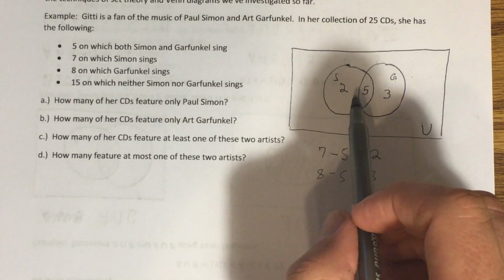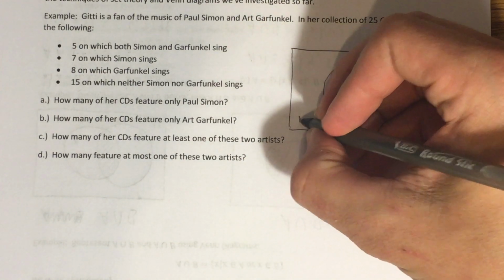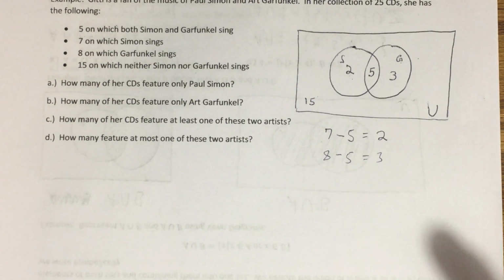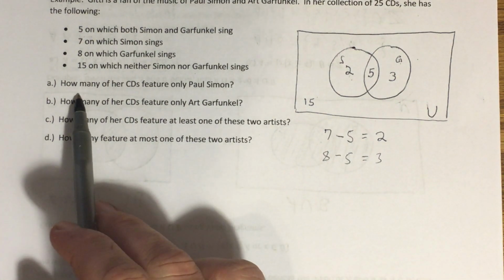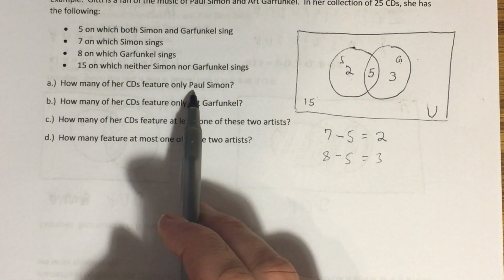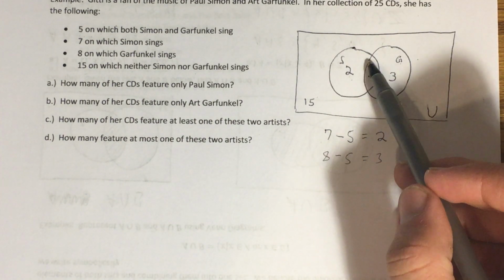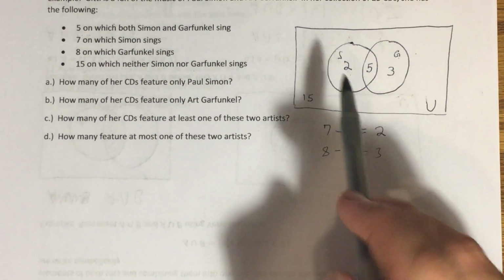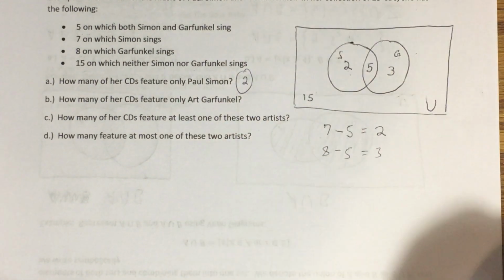Well, that means that if neither singer is present on the album, that would put the 15 outside of both circles, out in this region. Okay? Now that we've numbered everything off, I have the ability to answer the questions. How many of her CDs feature only Paul Simon? Well, remember, that's this region that's outside of the overlapping region, but still inside of the circle S. There's 2 there. So the answer to part A is 2.